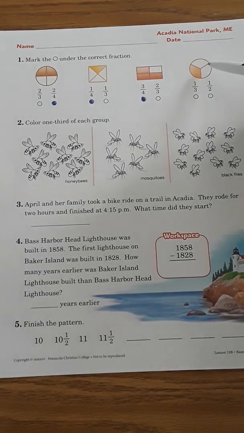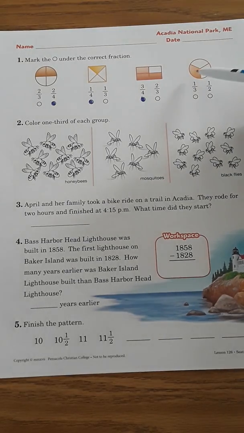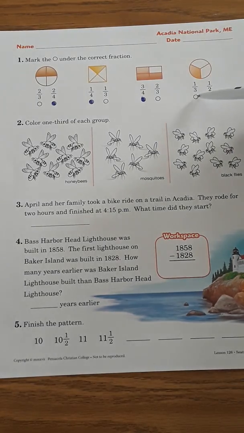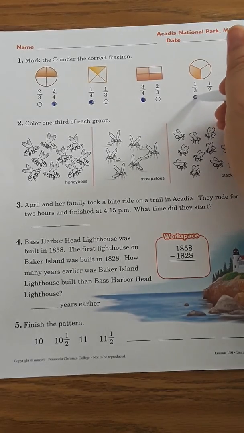What fraction would you get for this picture? Well, this one is 1. 1 is shaded out of how many sections all together? 1, 2, 3. 1/3 is the answer.